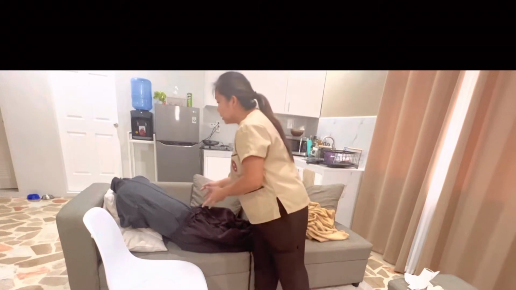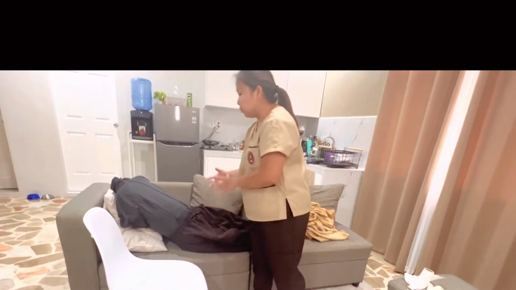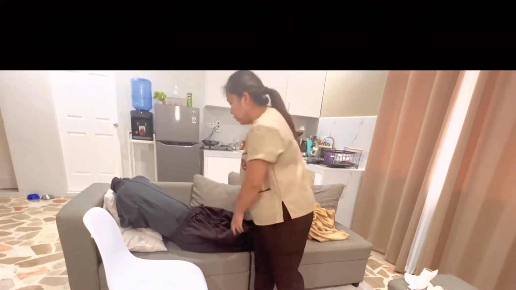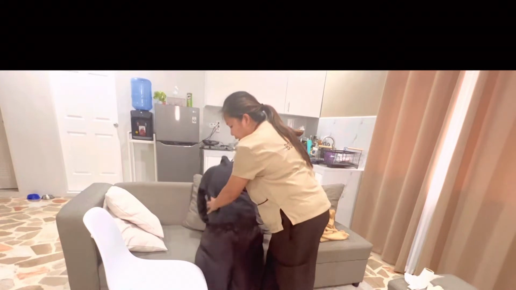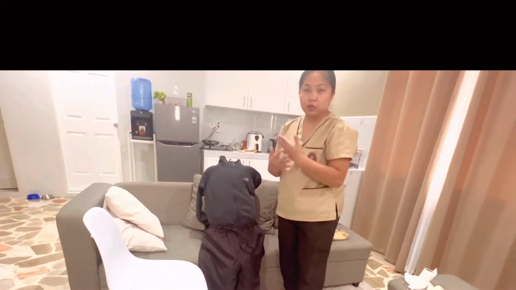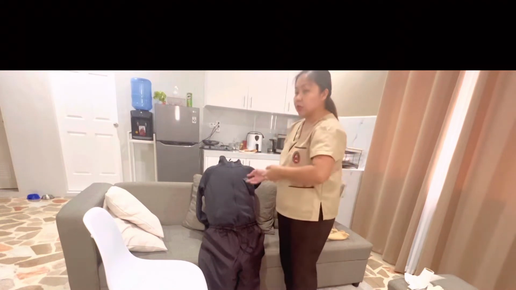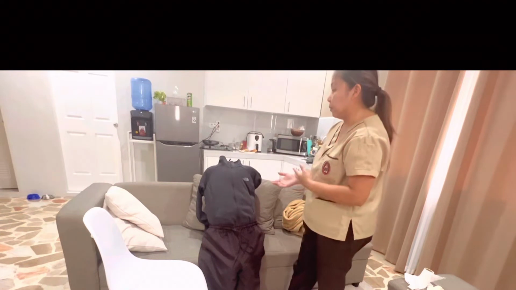So ma'am, I will be assisting you to get yourself ready so that you will be standing up, and then we could transfer you to the commode, okay? So just assist the patient to sit at the edge of the bed, and then this patient is ambulatory based on my chart, so she'll be able to get up by herself. Just offer some assistance if needed.